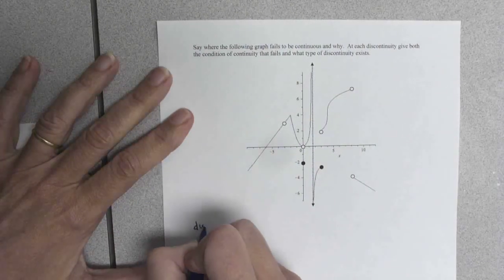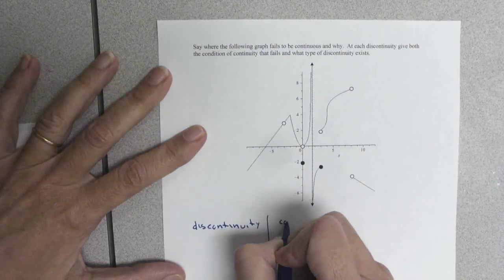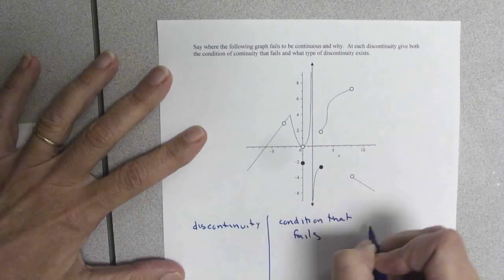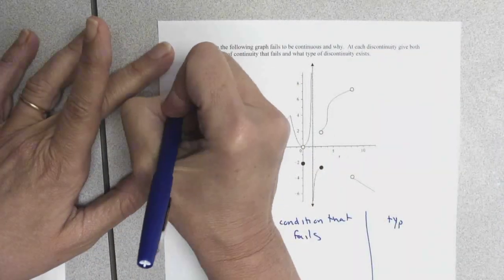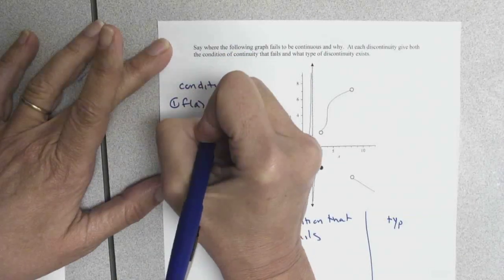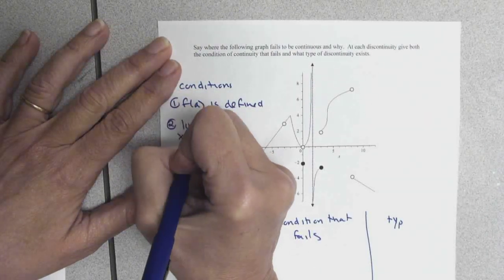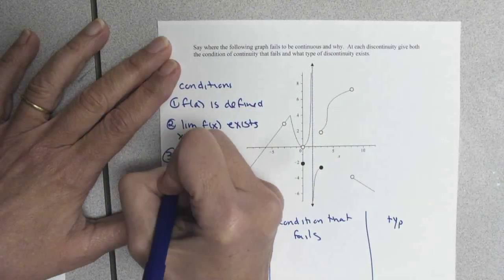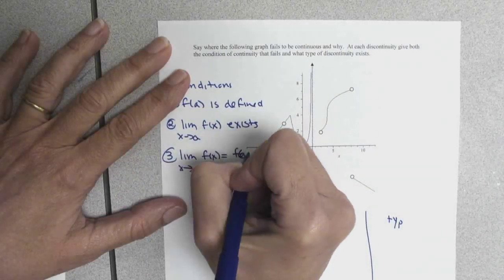So we're going to work our way left to right, and so we'll do a little chart here: what the discontinuity is, the condition that fails, and the type. And let's remember my conditions are: 1, f of a is defined. 2, the limit as x goes to a of f of x exists. 3, the limit as x goes to a of f of x equals f of a.